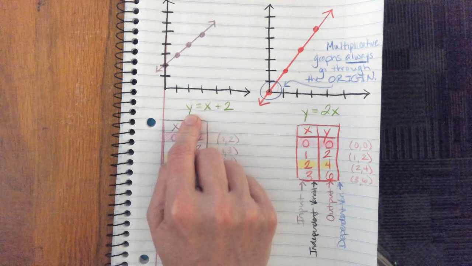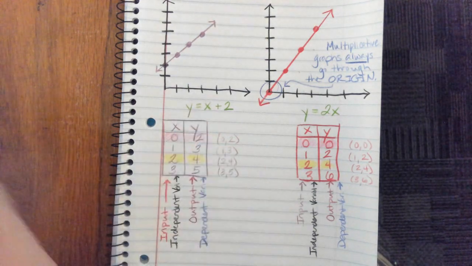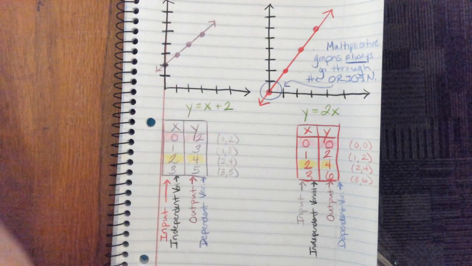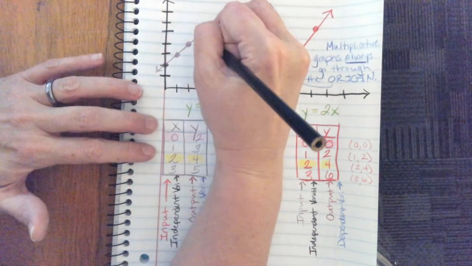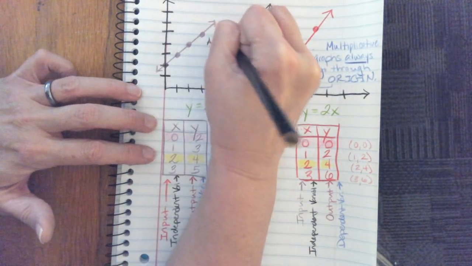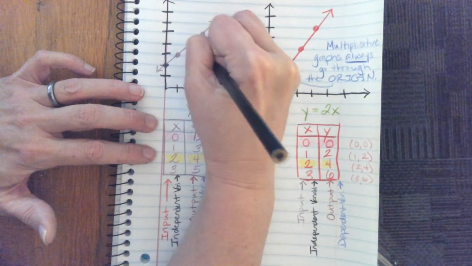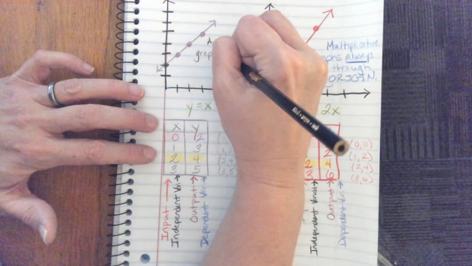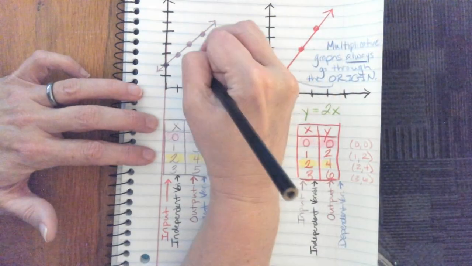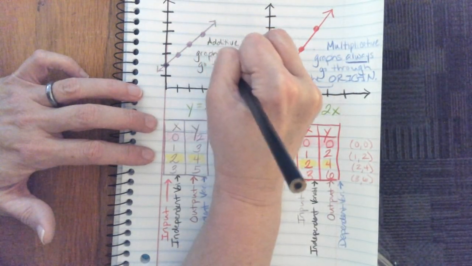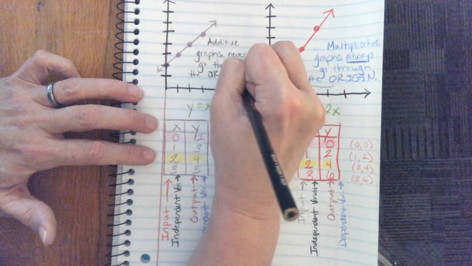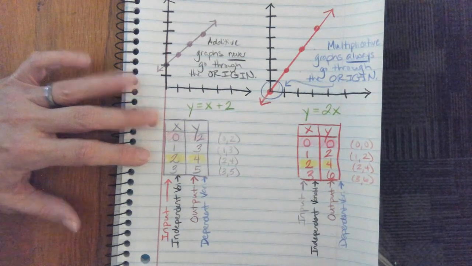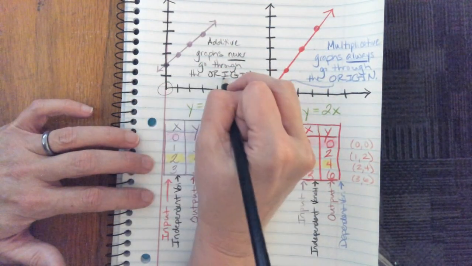So, additive relationships, sorry, I'm looking for a different color, taking too long, let's see. Additive graphs never go through the origin. And remember, the origin's right here.